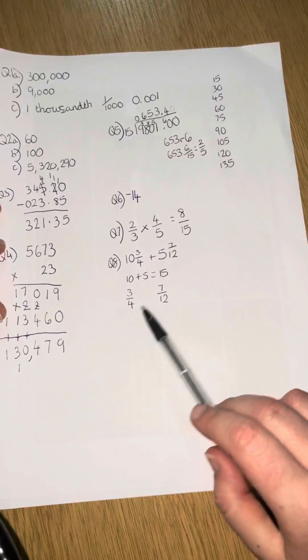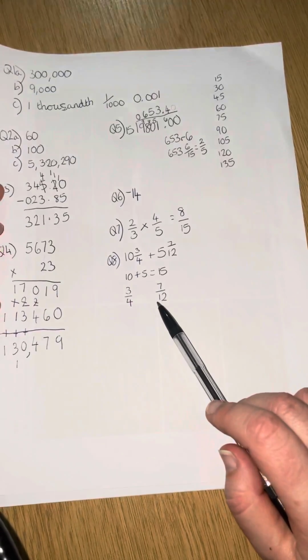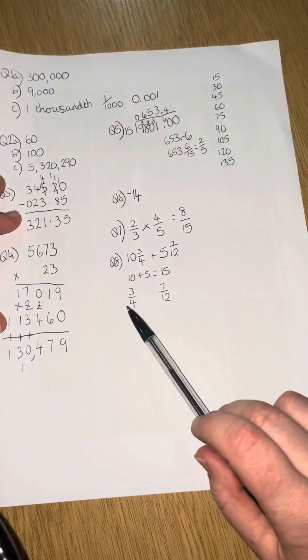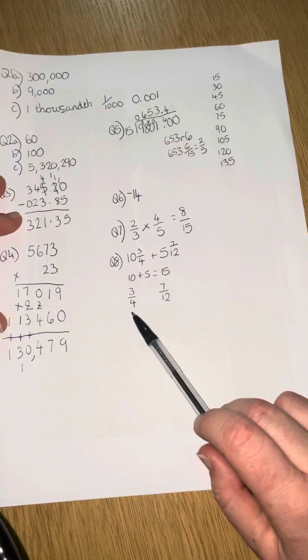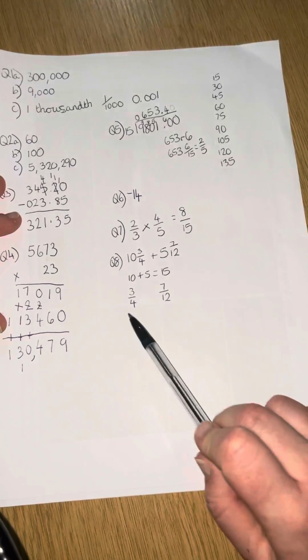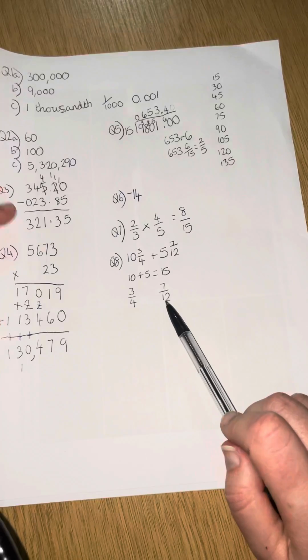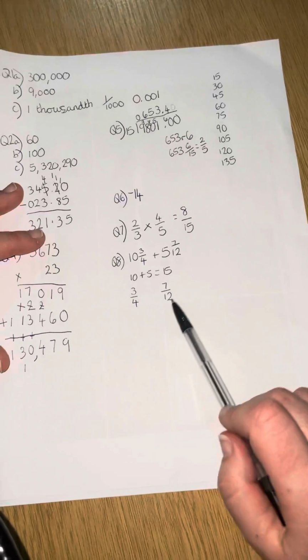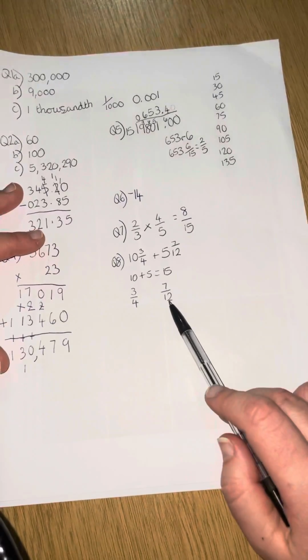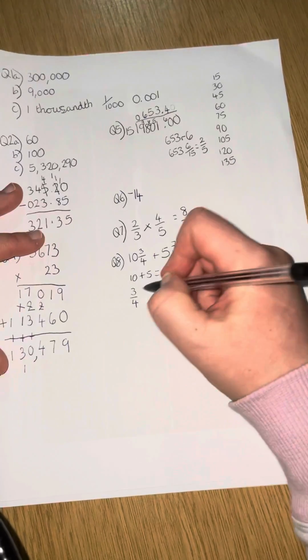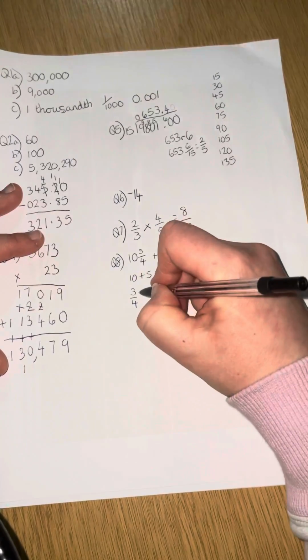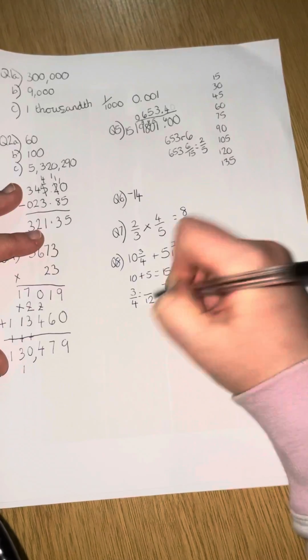So I need to make sure that they've got the same denominator so that I can add them. Now, if I start with the highest denominator, that's 12. So does 4 fit into 12? And it does. So that's good, because it means I don't need to do anything to this one. And you know how I'm about the lazy life, so that's great. So I need to convert my 3/4 into 12ths.